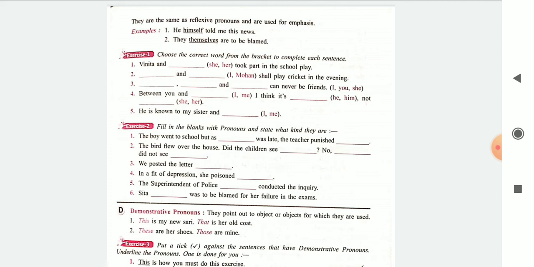Let me give you an example. That boy is very naughty. Which boy? That. We are pointing out to that particular boy. So here that. That, this, these, those and such. These are the 5 words which help you to find out demonstrative pronouns.